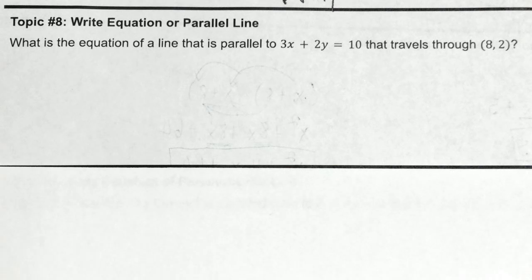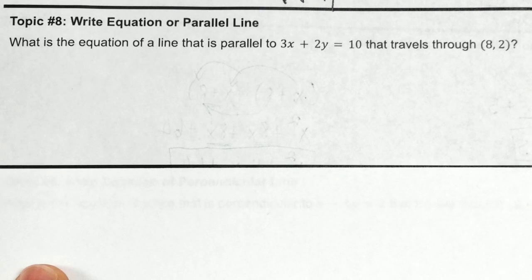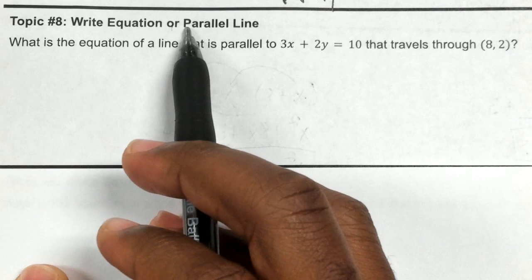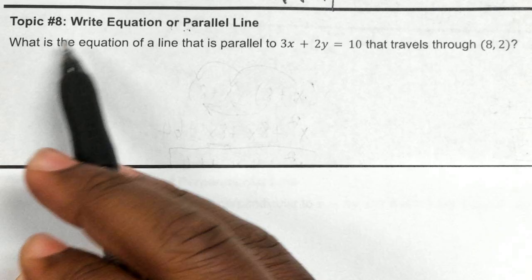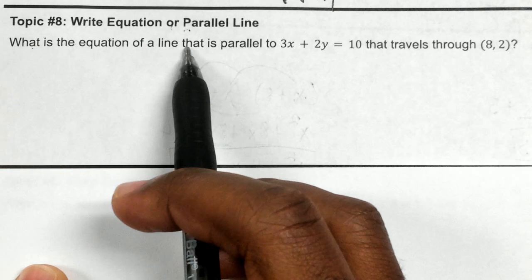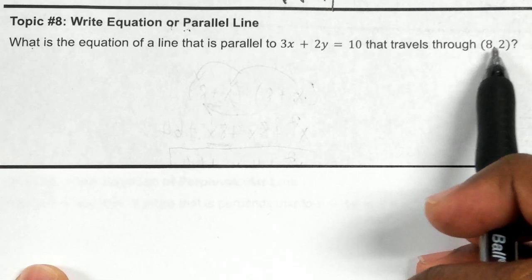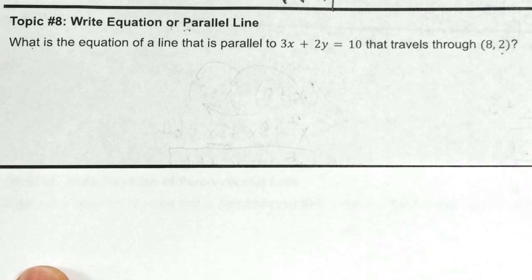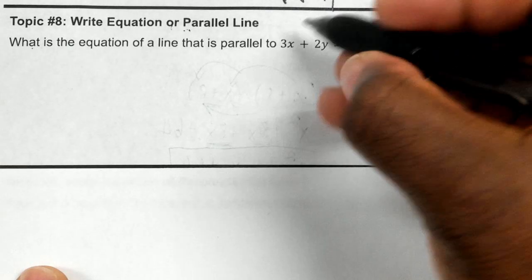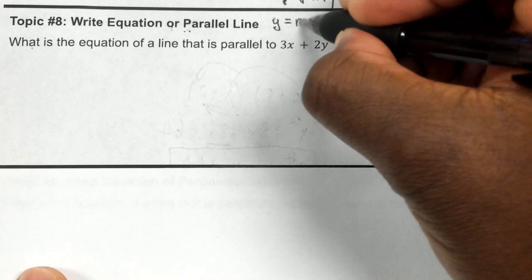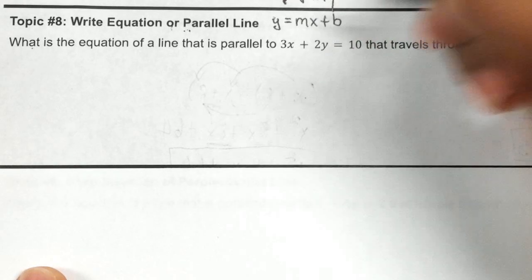Question number 8 wants us to write the equation of a parallel line. So what is the equation of the line that is parallel to this equation and travels through (8, 2)? First things first, guys, I need to make sure that the equation we're given is in the form y equals mx plus b.